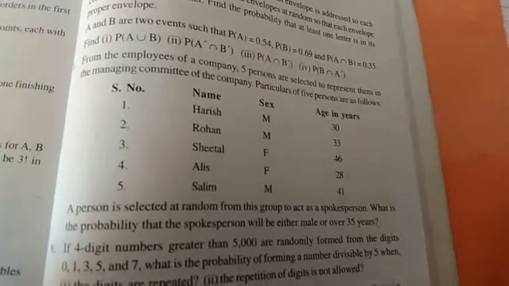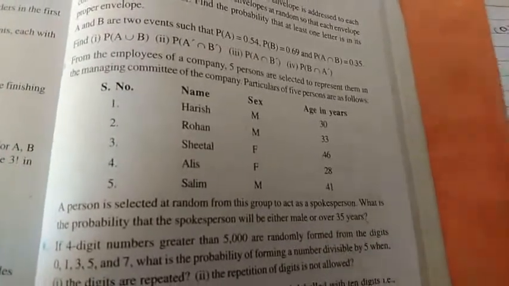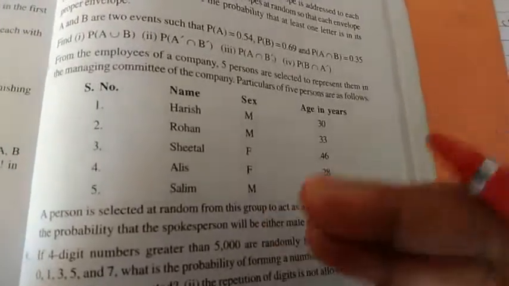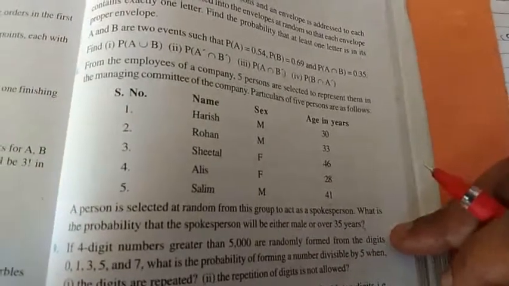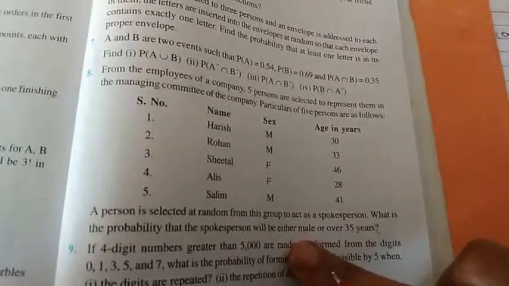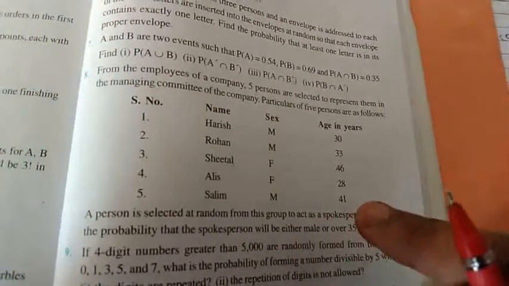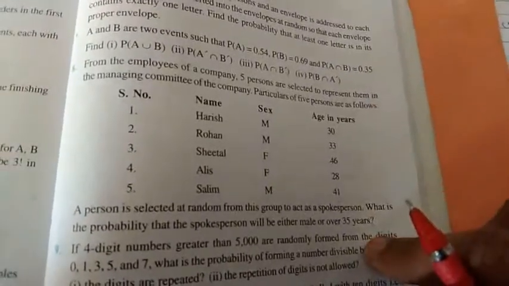The chosen person must be a male or the person should be over 35 years. So these are two different events. Here we can go with the axiom of probability. First, let us find the probability of getting a male and the probability of getting a person who is over 35 years. Then we can apply the formula.